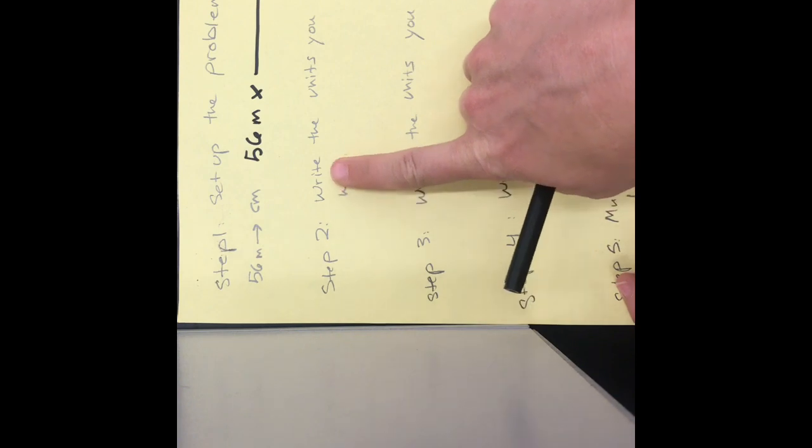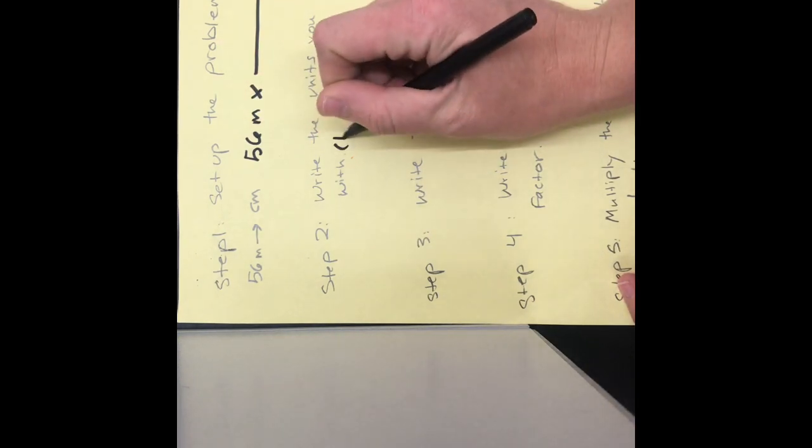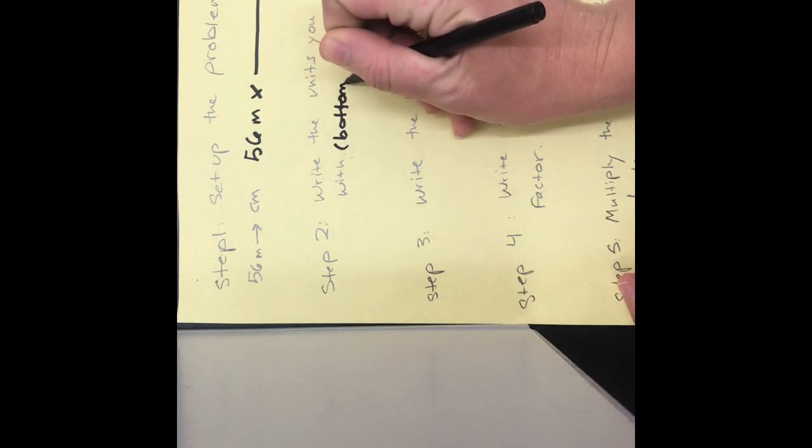Step 2 says, write the units that you start with. So the unit is the letter part of the number, of the measurement. In this case, the unit that I'm given is meters. So I'm going to put meters on the bottom. We always put what we're given on the bottom of our fraction. So we're given meters, we put meters on the bottom.